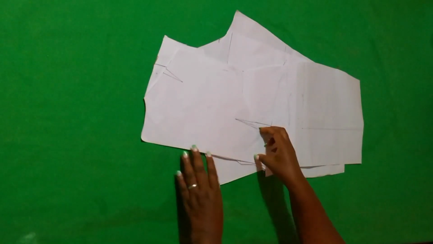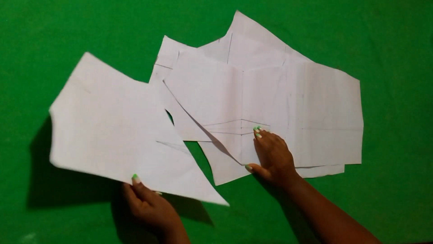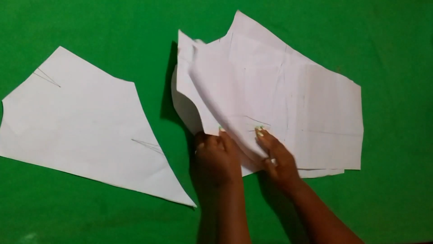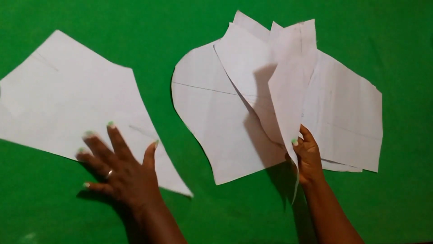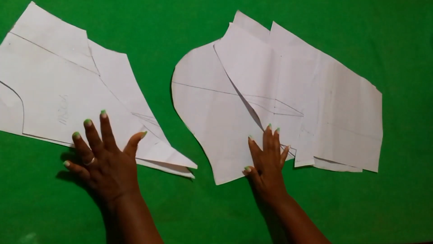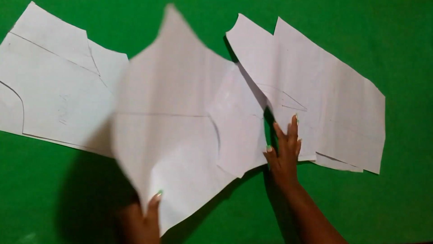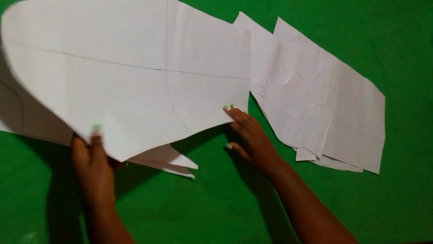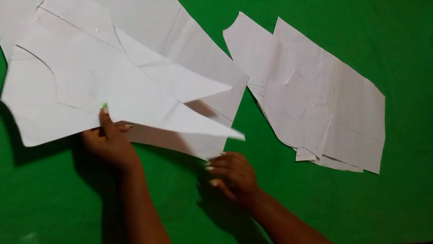So let me bring out the parts that we need our mesh fabric for. We need mesh fabric for this. We need mesh fabric for this. And this also is the sleeve. We need mesh fabric for these three.